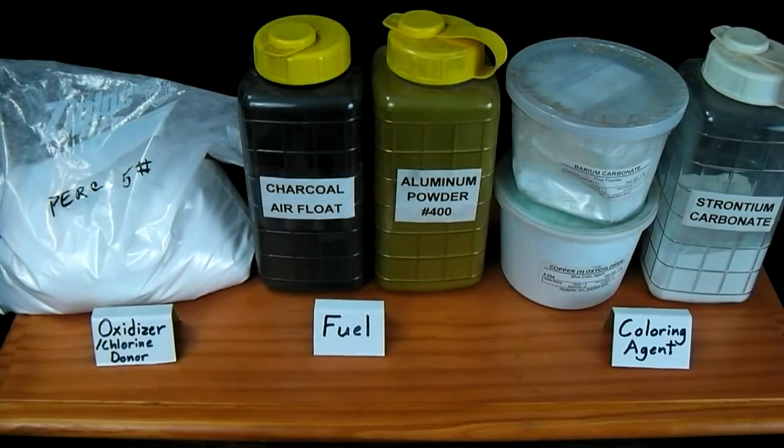On the left you can see we have switched out our oxidizer for potassium perchlorate. This is an oxidizer that when it burns releases chlorine atoms which aid in flame coloration. It is also capable of burning at a lower temperature than potassium nitrate, which is necessary for many colors to become visible. You can also see that I've added another option for fuel, in this case aluminum powder, which is the most common metallic fuel in fireworks.